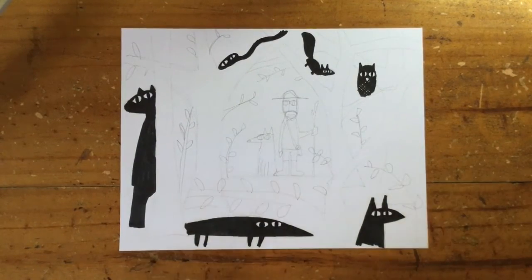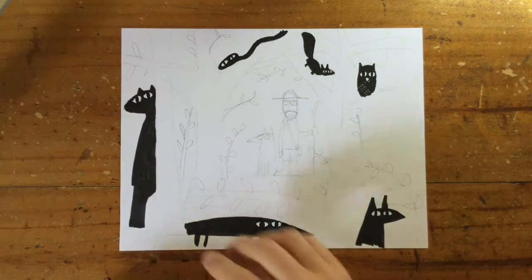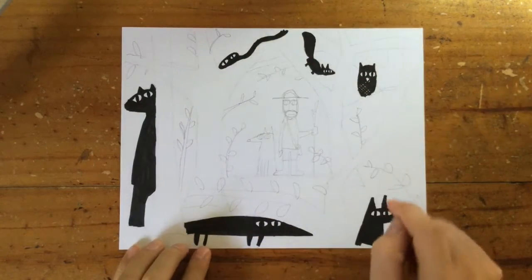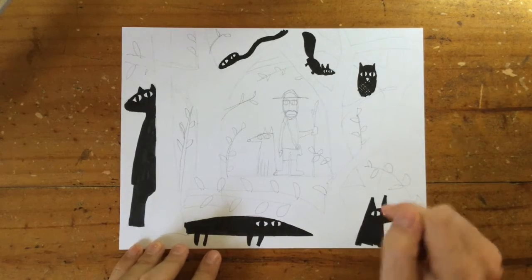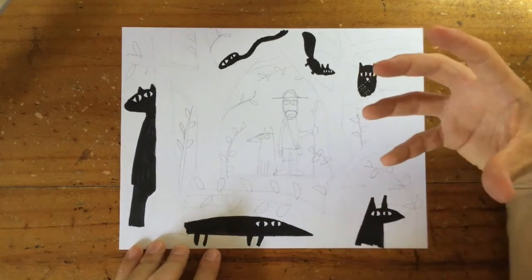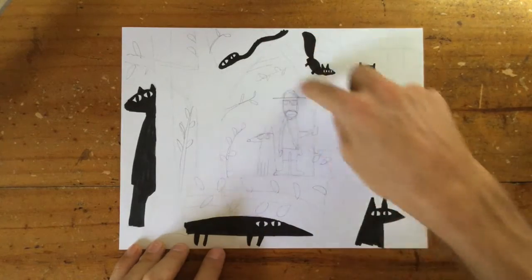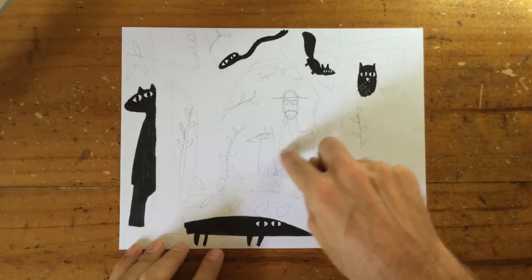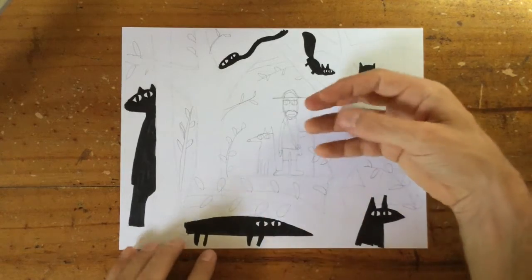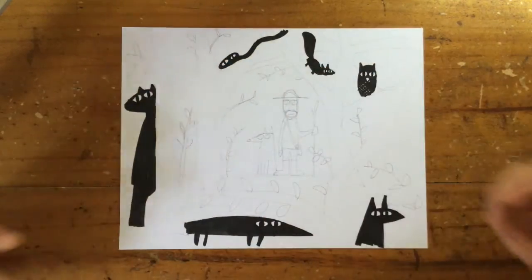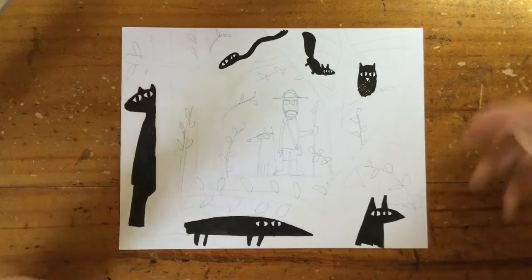Now the next thing is going to be the large tree trunks, but they are not simply going to be black like the animals are. We're going to use this technique that creates the effect of light coming from the opening in the forest where our hiker and his dog are standing, and the light has got to look as if it's coming into this dark area of the forest.